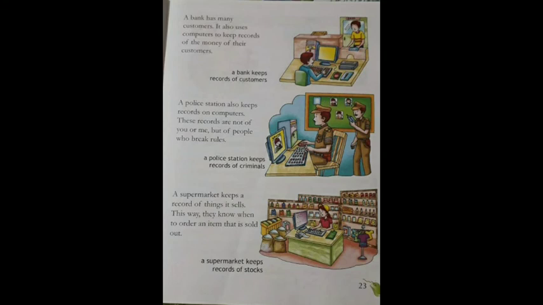Similarly, the police station also keeps the record of the criminals or the people who do bad things. Okay? So now let's read the lines. A police station also keeps records on computers. These records are not of you or me, but of the people who break rules.